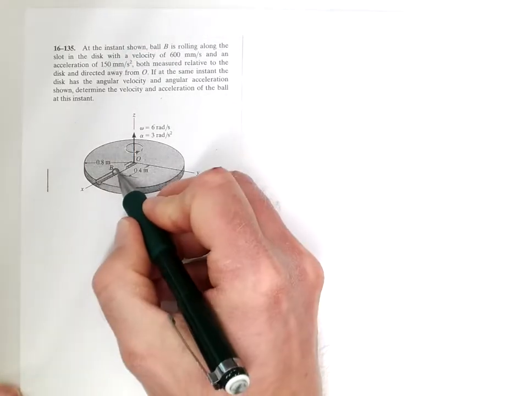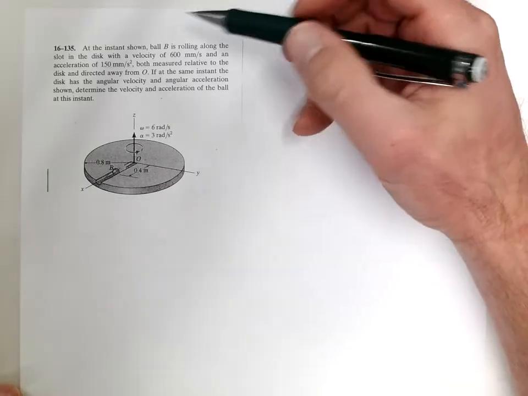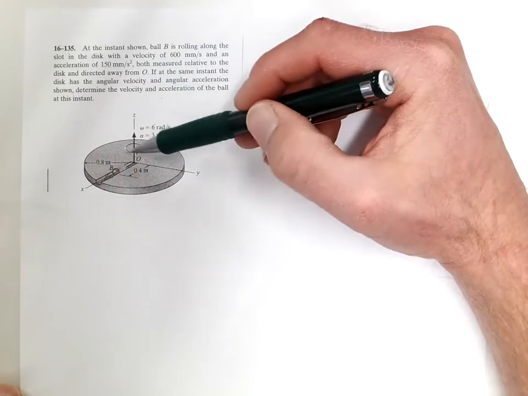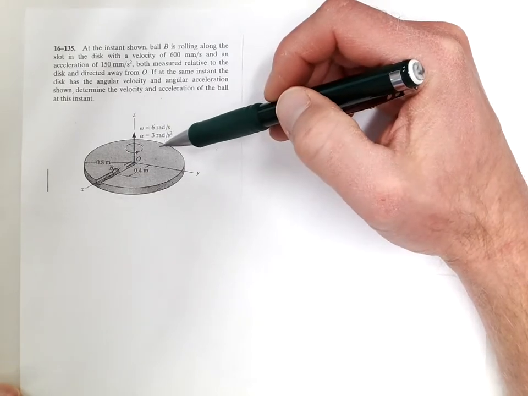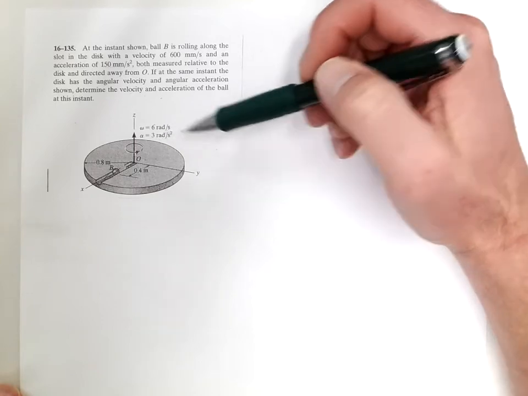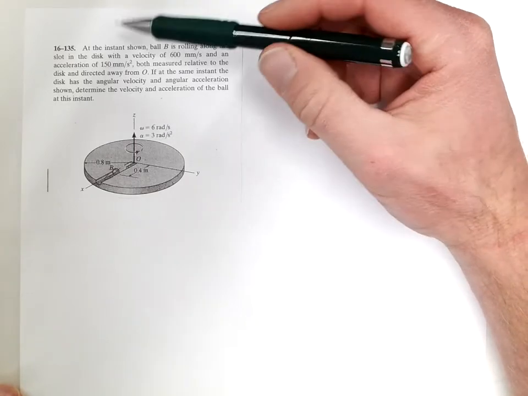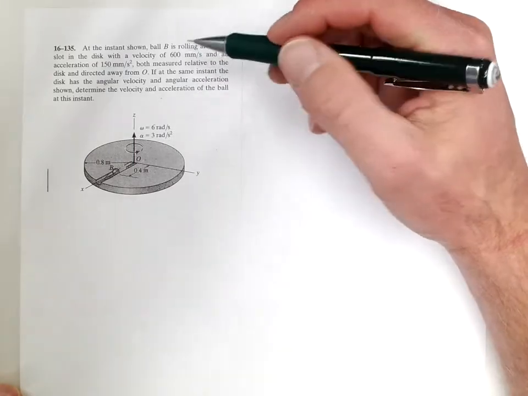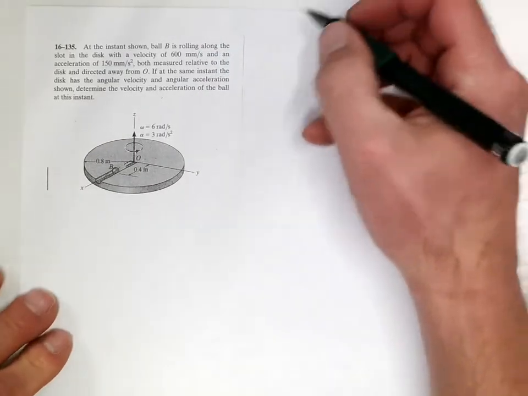So it's going in the positive x direction. At the same instant, the disk has an angular velocity and acceleration of 6 radians per second and 3 radians per second squared. Determine the velocity and acceleration of the ball at this instant. So let's start with the equation.